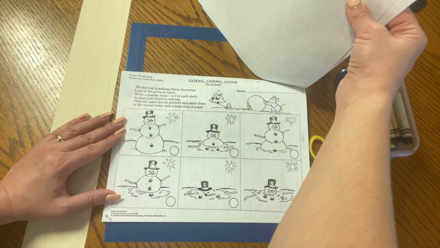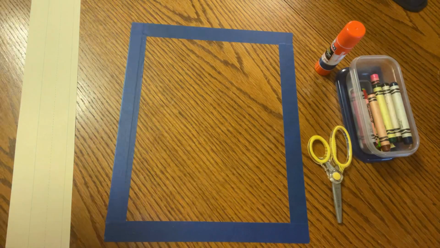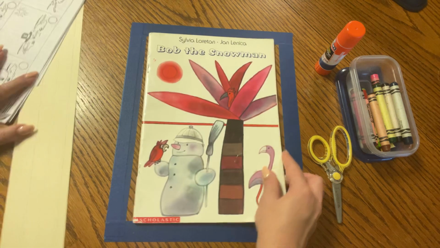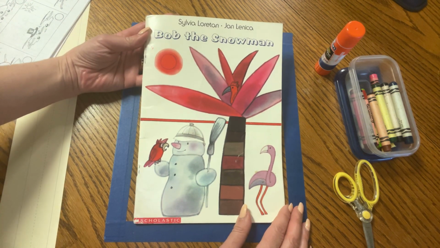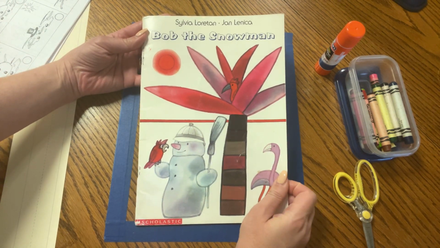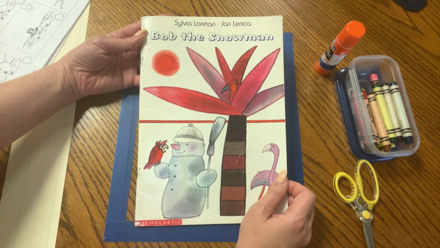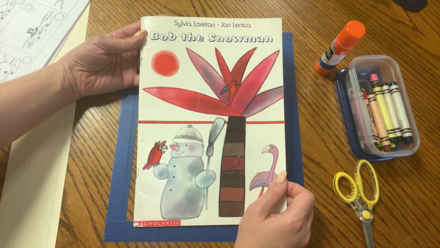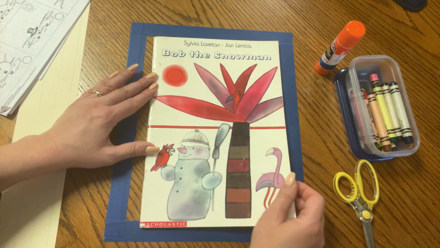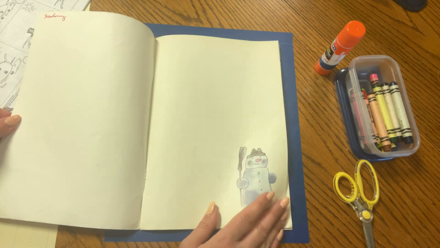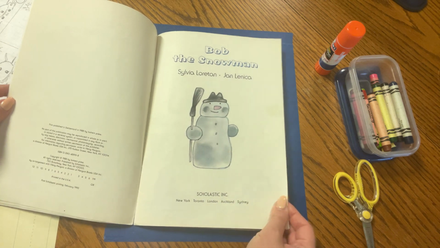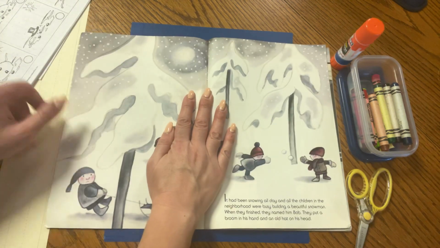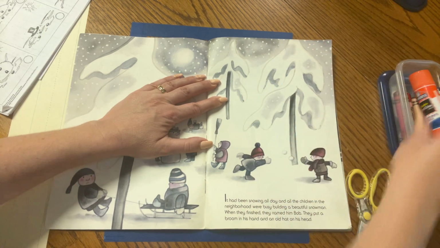All right, but before we do that, I'm going to read you a cute little story called Bob the Snowman. It's such a fun story, I couldn't wait to share it with you. This is called Bob the Snowman by Sylvia Loratan. That's the author who wrote the story, and Jan Lanica is the illustrator who drew the pictures. Pay attention to the warm and cool colors. There's Bob the Snowman. All right, there he is. So cute and happy and jolly.